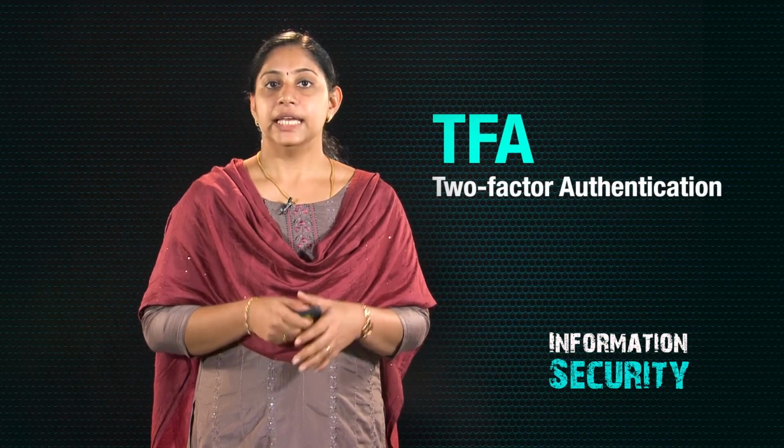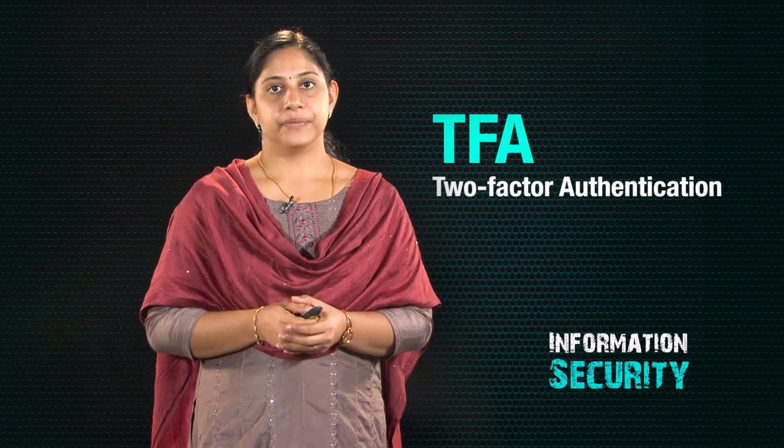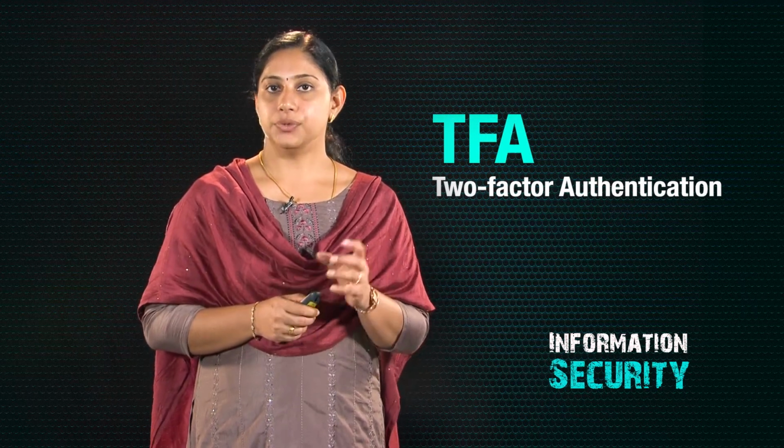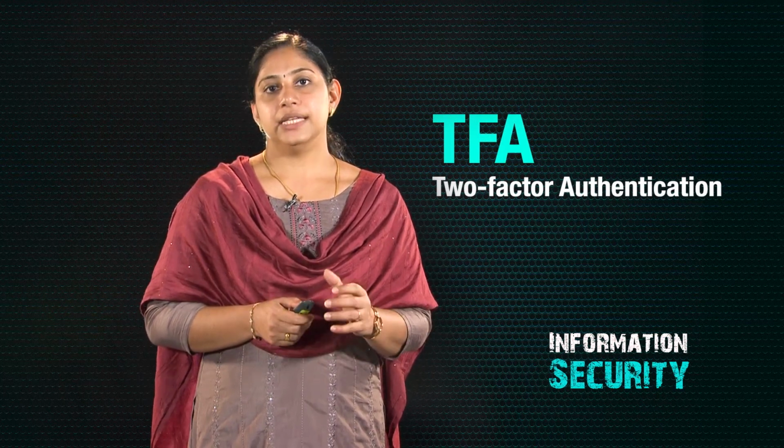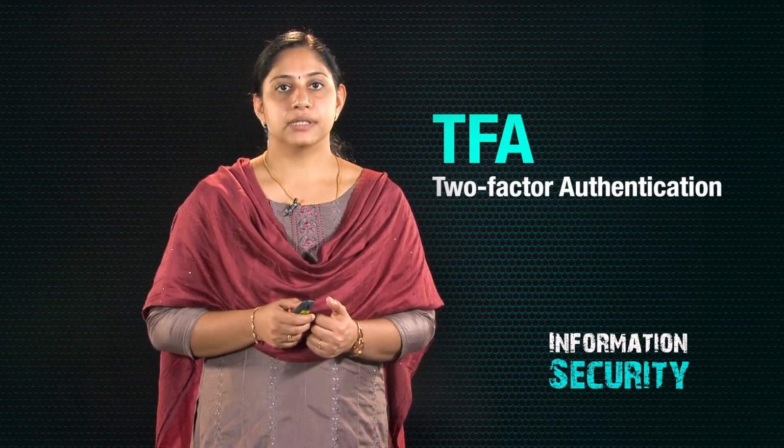Two-factor authentication, TFA. In this authentication system, the user has to give a username, password and other information. There are various types of authentication systems that are used by the user for securing the system. Some of them are wireless tokens, virtual tokens, OTP and more.